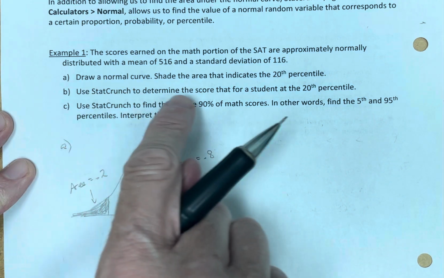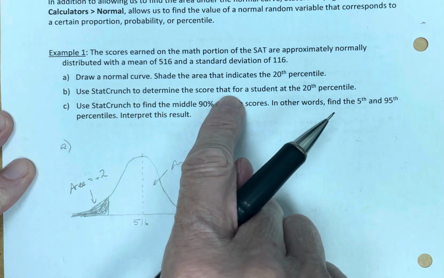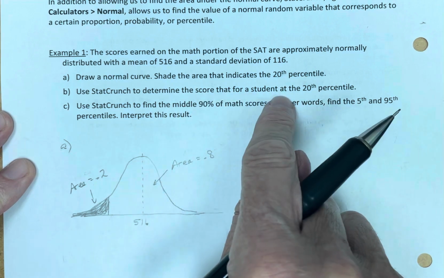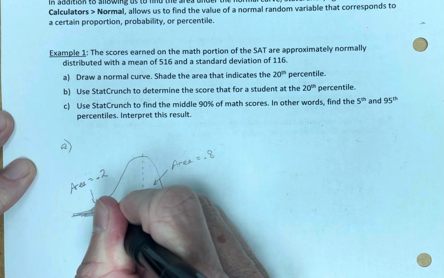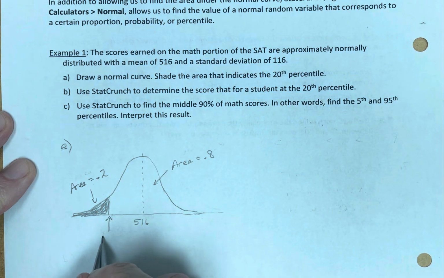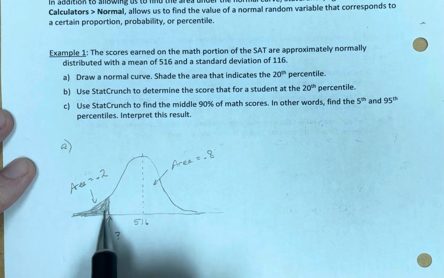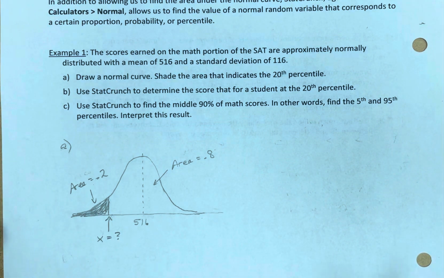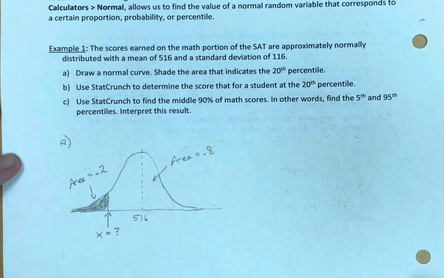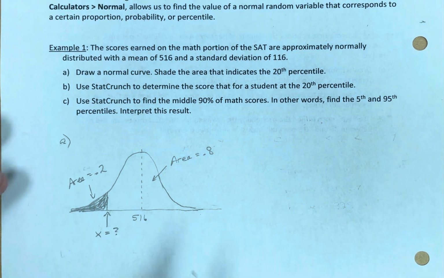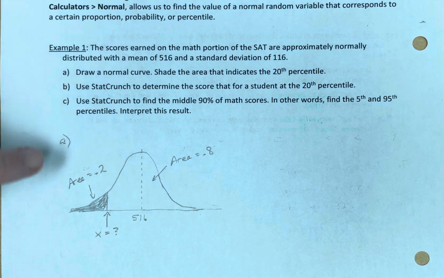Letter B. Use StatCrunch to determine the score for a student at the 20th percentile. So the question becomes, what is that score? What does X equal? Because that score will give us the 20th percentile. Okay? So we want to use StatCrunch to find that, and StatCrunch will do it for us without too much difficulty, actually. We'll put in the area, we'll put in 0.2, and it'll give us that number.